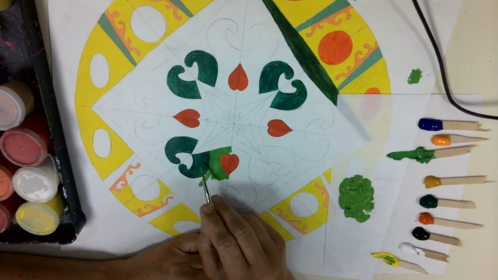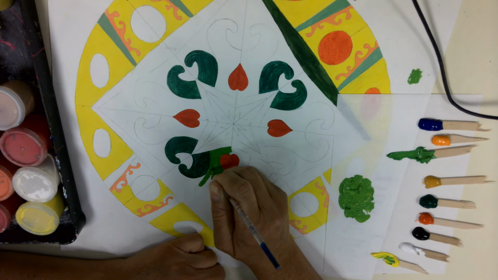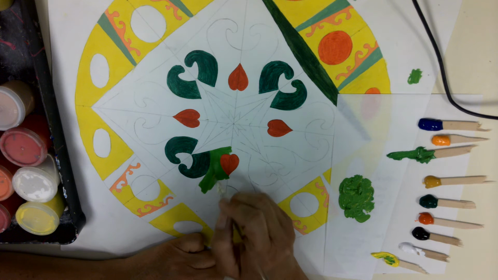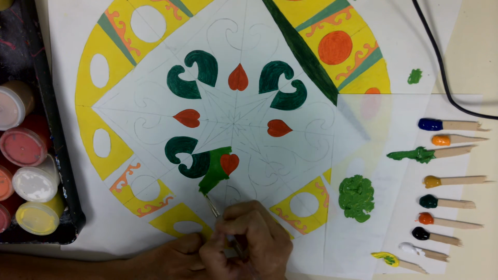So for instance, this green next to it is very streaky because the paint was not very thick. It was a different brand than what I'm using right now, which is pretty thick. And you might need a couple shades of it. Okay, so I'm just very carefully painting inside the lines.